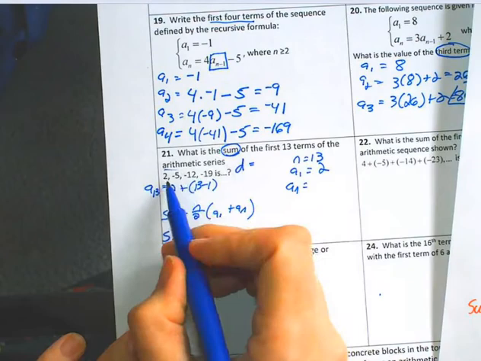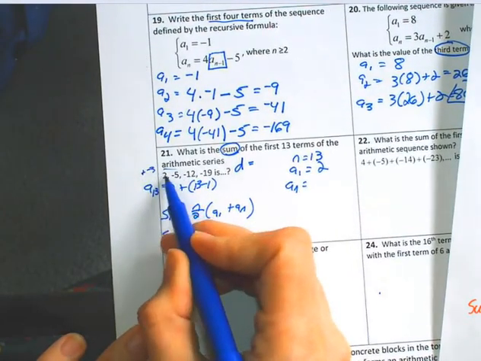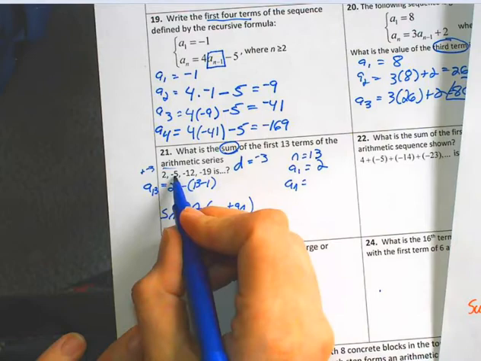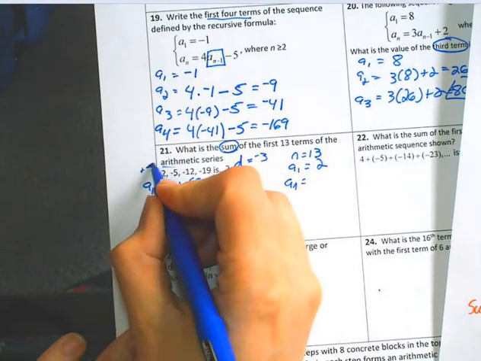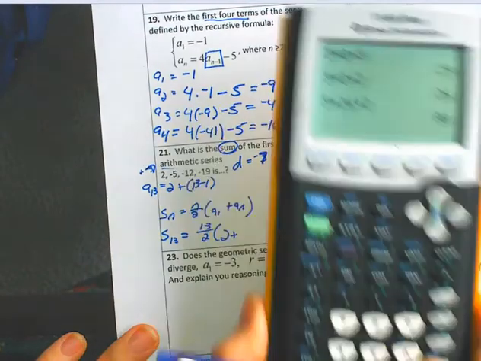So we've got to figure out what I'm adding each time, and I'm adding negative 3 each time. No, sorry. This is positive 2 to negative 5, so I'm adding negative 7 each time, not 3. Negative 7 each time.